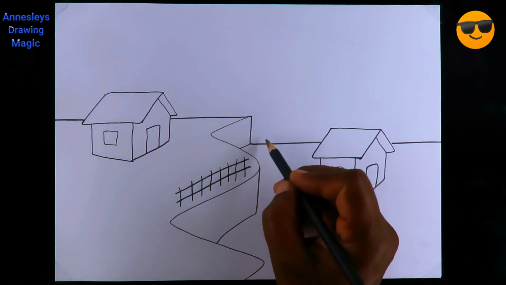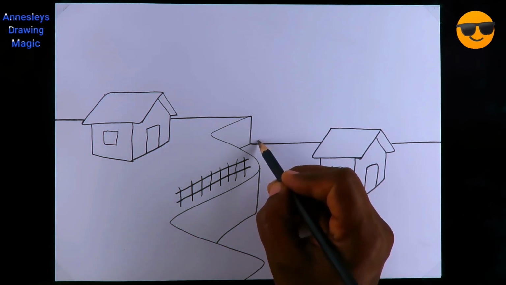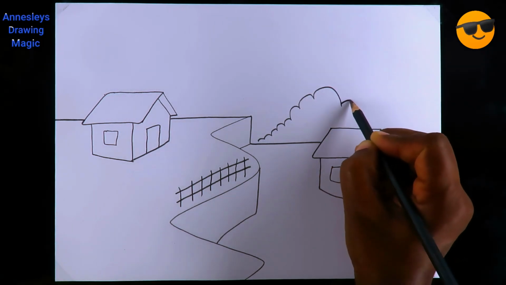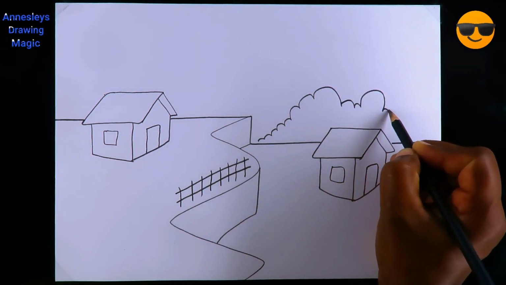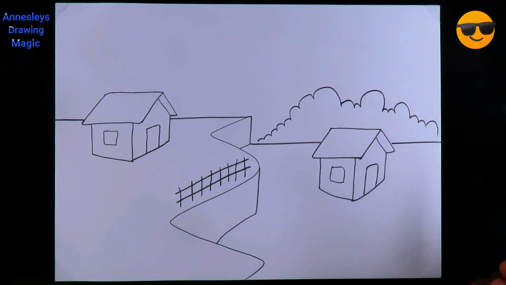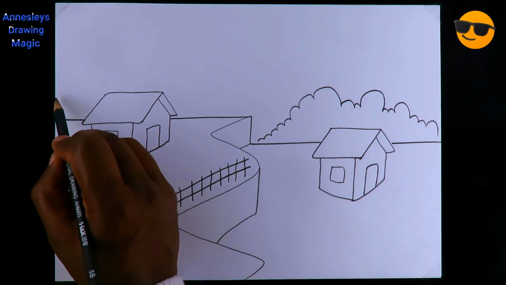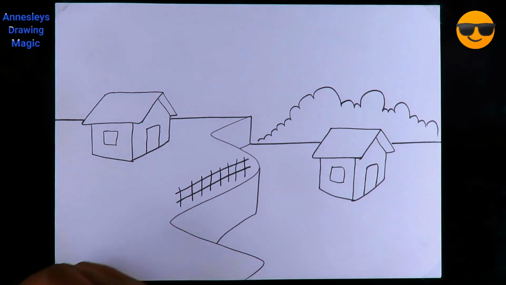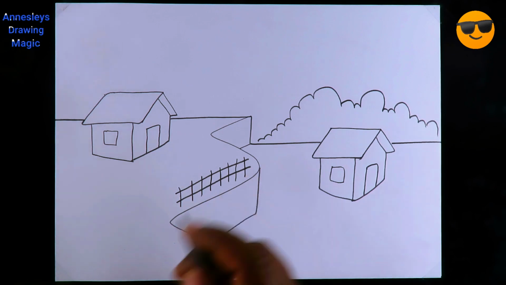Now some grasses, bushes, right, beautiful. If you want to draw some here, you can draw. I am not going to draw.